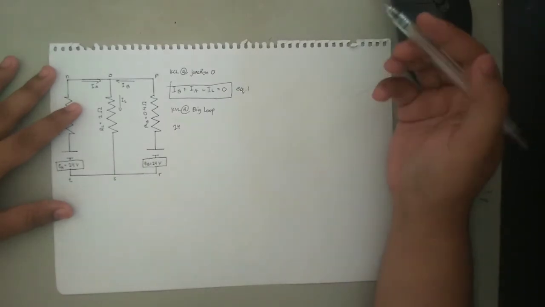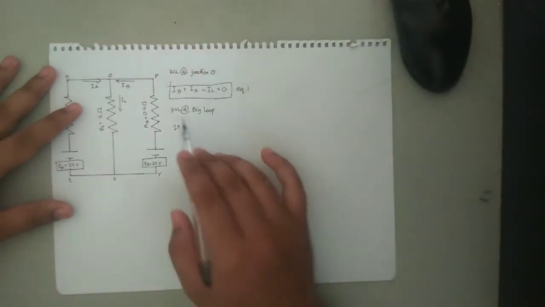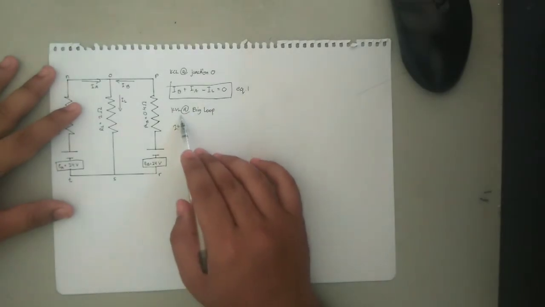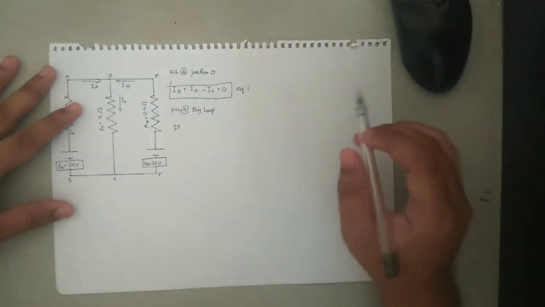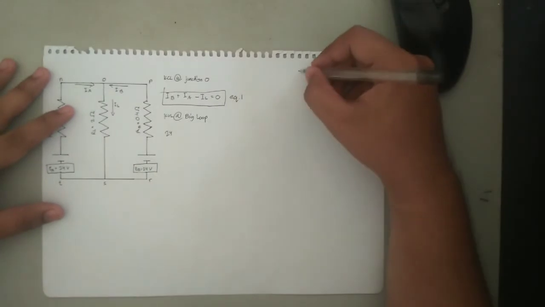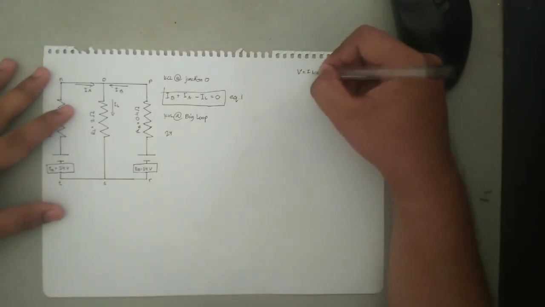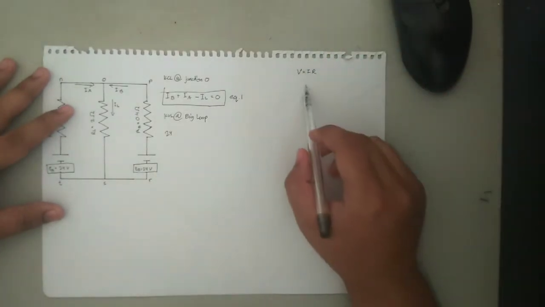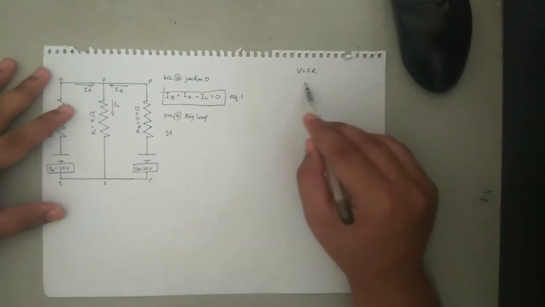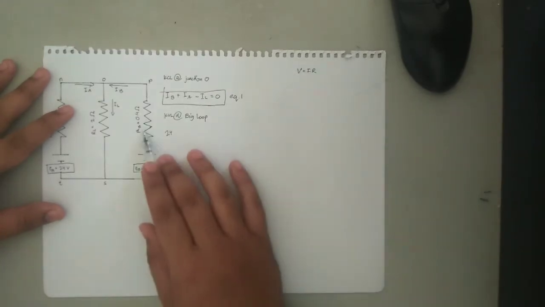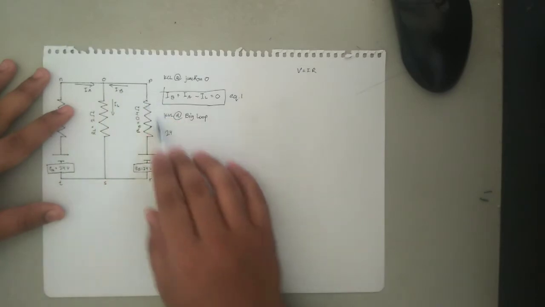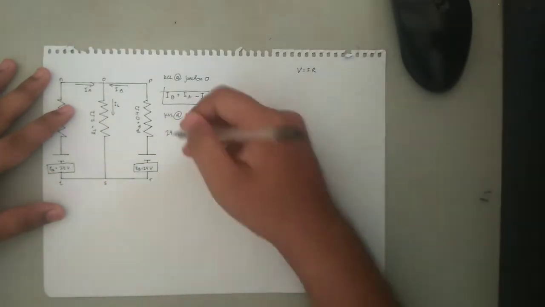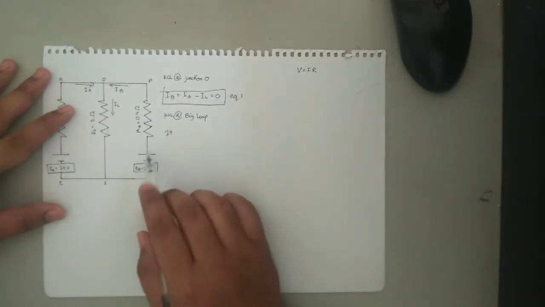As I mentioned, this is the voltage law, so we're going to find voltage, and the formula of voltage is current times the resistance. So we have the current, this one, and then we have the resistance.